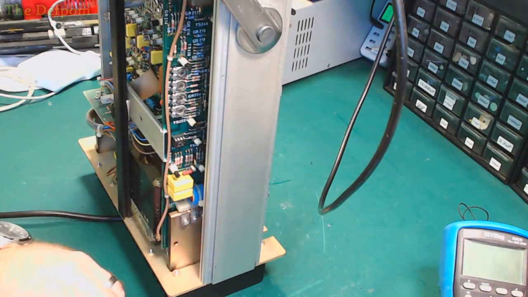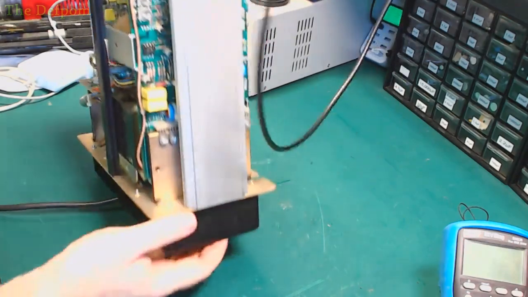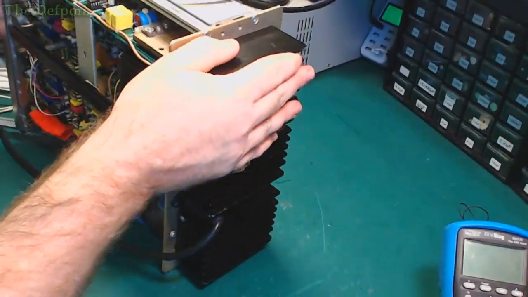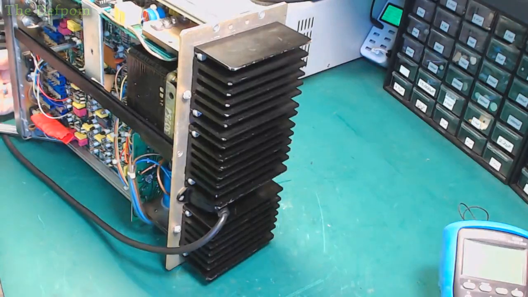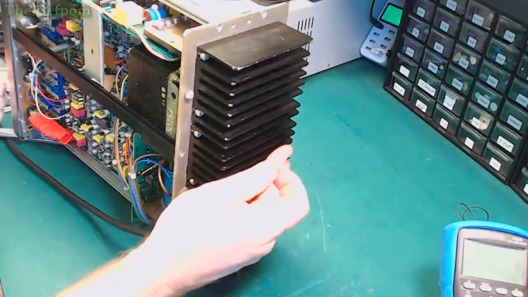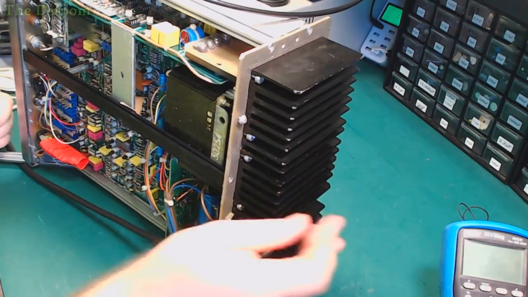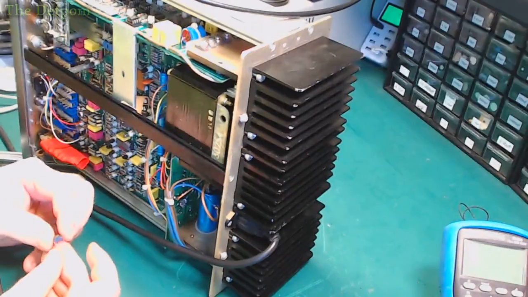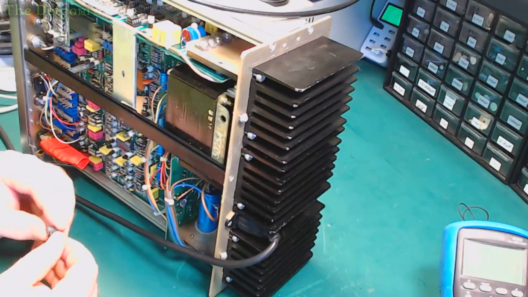That's not going to work. Let's turn it on this side. This is a bit silly. It's too hard. This will be a bit easier. Maybe I'll get straight tweezers.